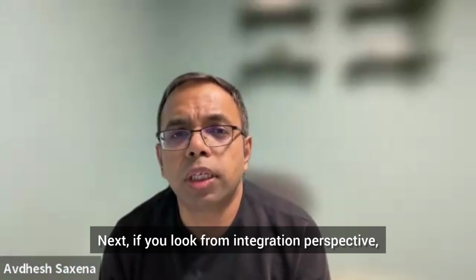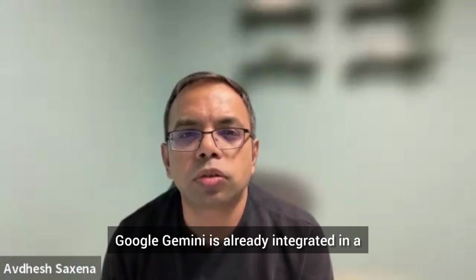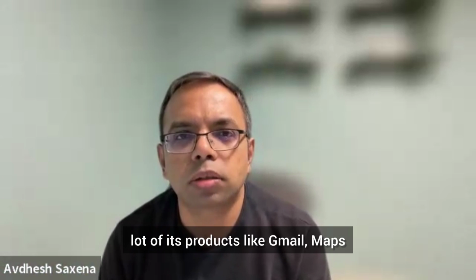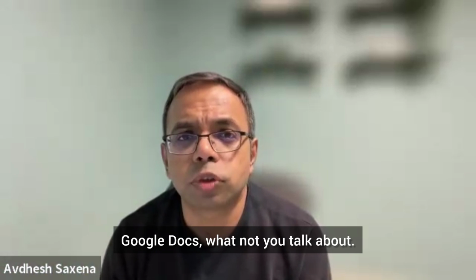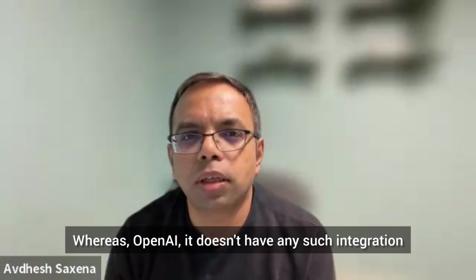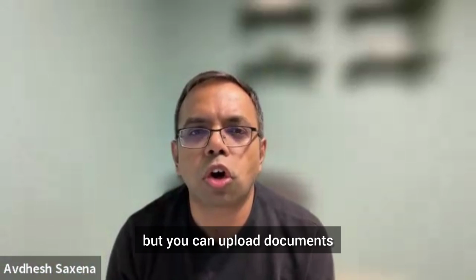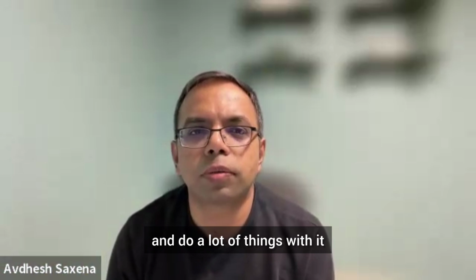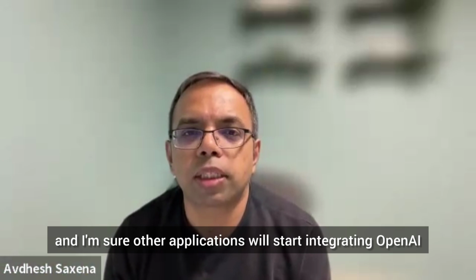Next, if you look from an integration perspective, Google Gemini is already integrated in a lot of its products like Gmail, Maps, Google Docs, whatnot you talk about. Whereas OpenAI doesn't have any such integration, but you can upload documents and do a lot of things with it. And I'm sure other applications will start integrating OpenAI in future.